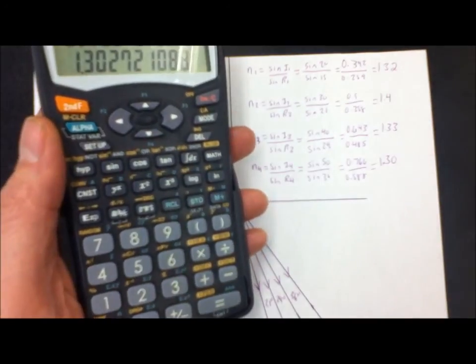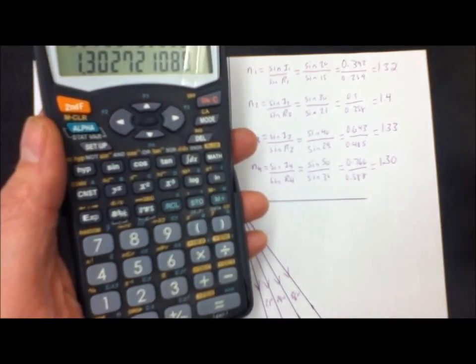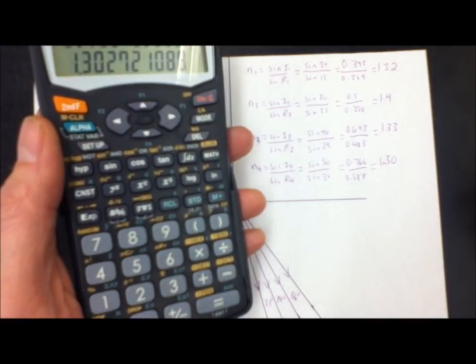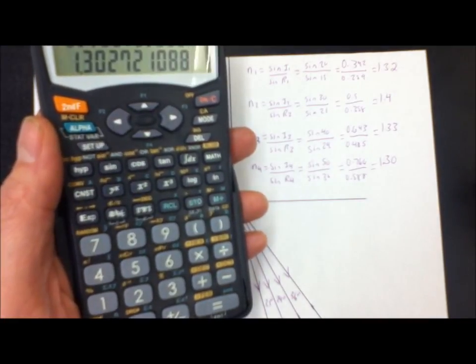Okay, and to figure out exactly what the refractive index is based on these sets of data, we'll average these. So we'll actually go to another video, average them, and then do an extra calculation to actually figure out the speed of light in water.